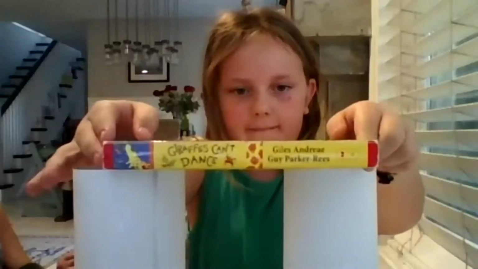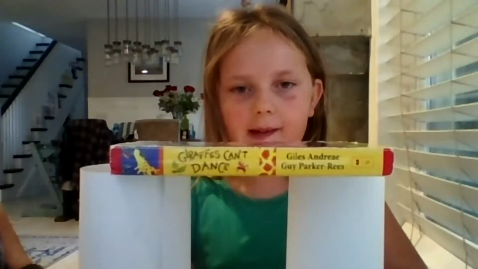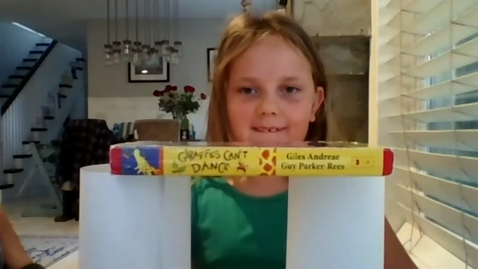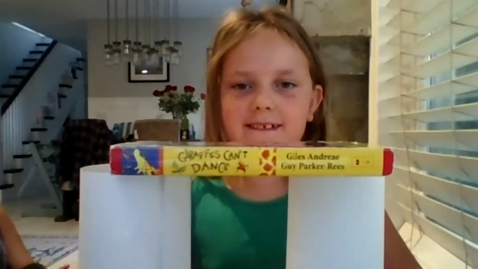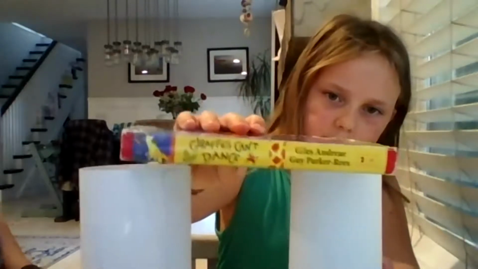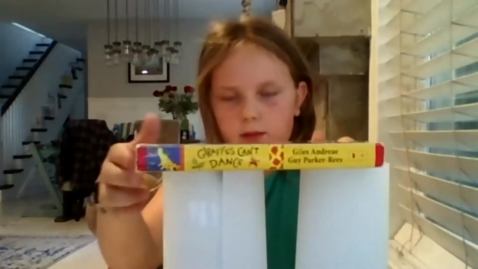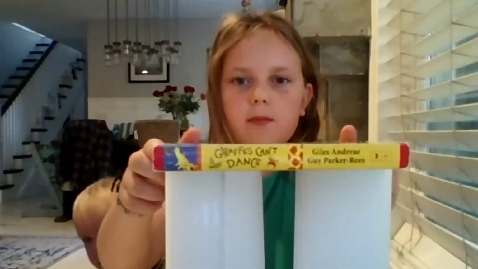Cool. Carter, look at you go. This is awesome. Super cool. Wow, that's really good. That's awesome. I crumbled up 2 pieces of paper and put it in each corner so the paper could hold the book.